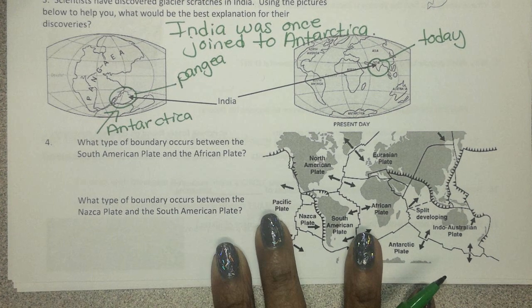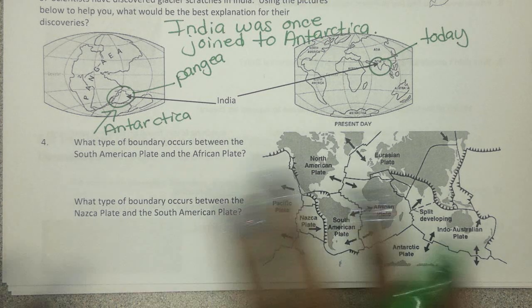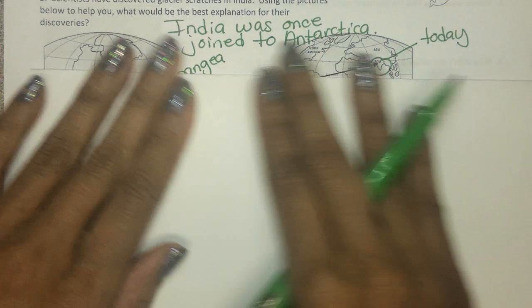So now we're moving into talking about plate boundaries. And let me just review the plate boundaries very quickly before we go into this part. Okay, so your plate boundaries.